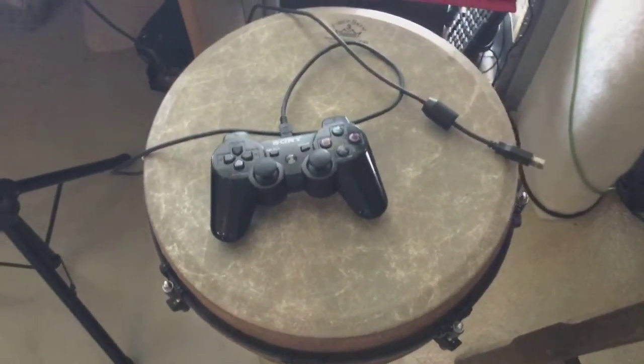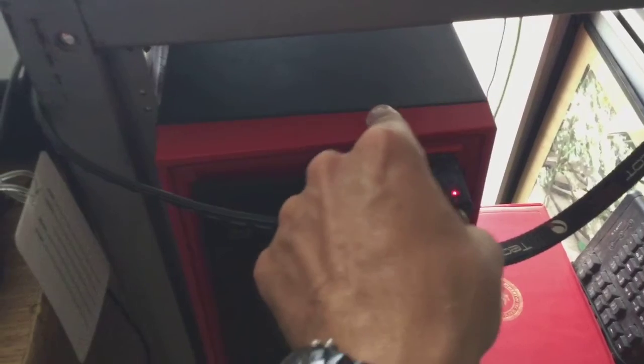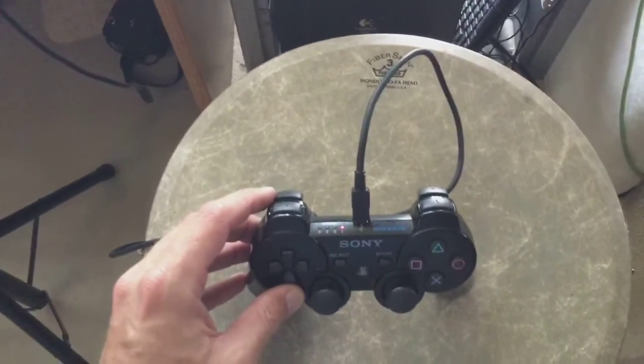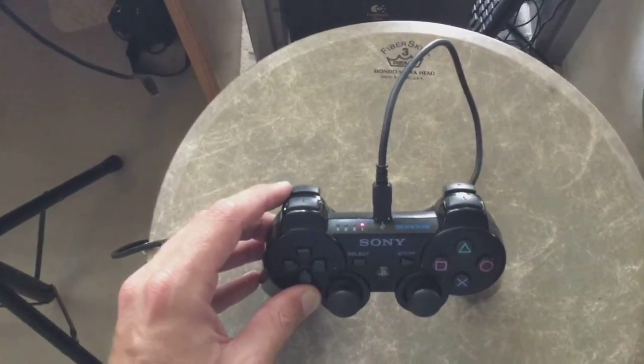Next, we're going to take our PlayStation 3 controller and attach it to the PC using this unoccupied USB slot. That sound again letting us know that Windows 10 has detected the device we just attached. And then if we take a look on the controller, we can also see this indicator light flashing, letting us know that the controller is connected.